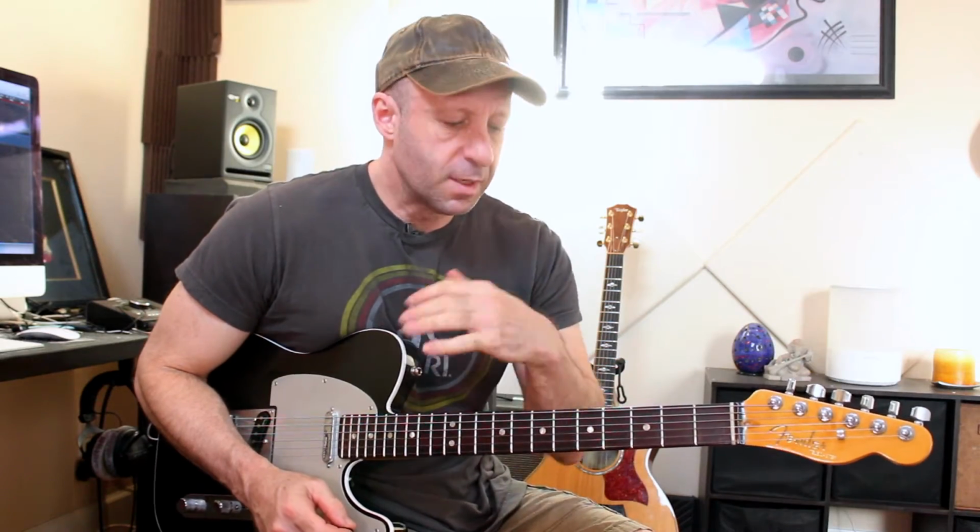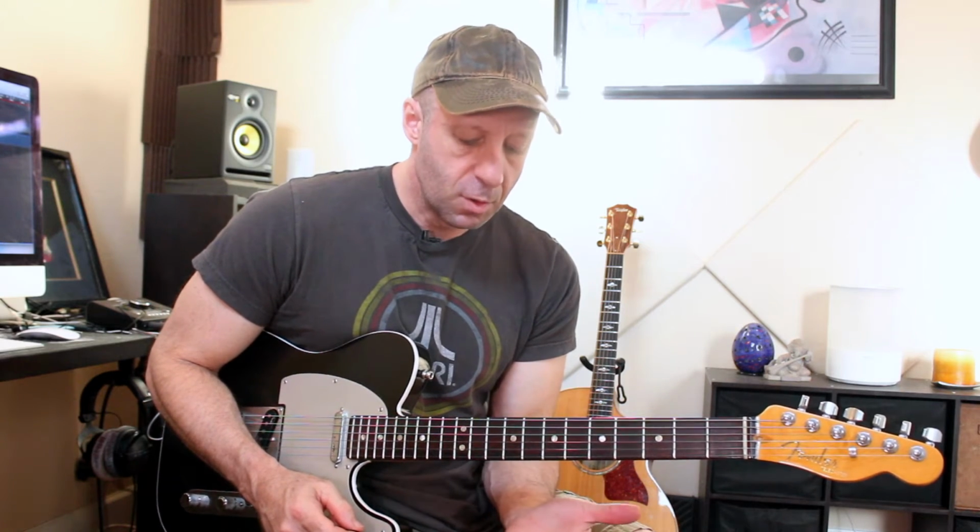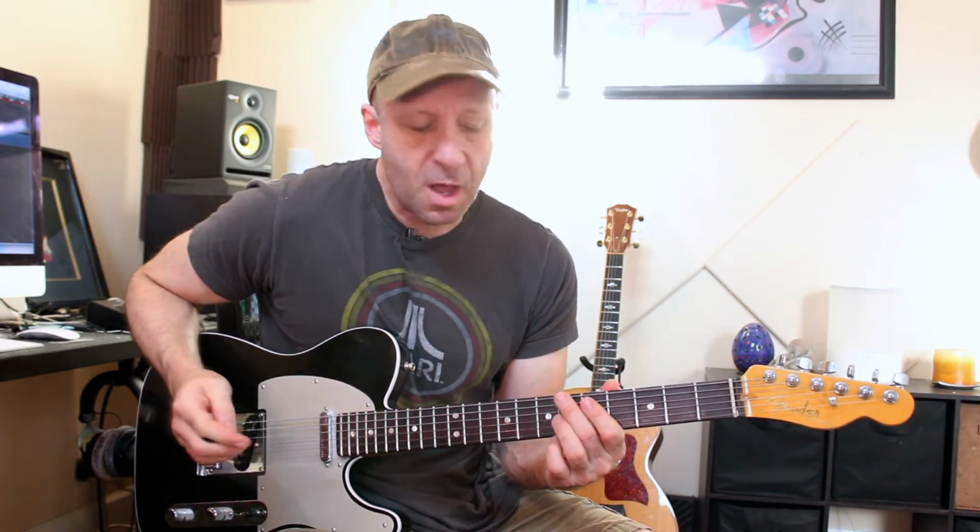So that's step 1. Get to know the scale, the shapes of the scale, and associate them with the dominant chords. And also you should associate them with the diminished chord. The diminished chords are located a half step above the dominant chords.